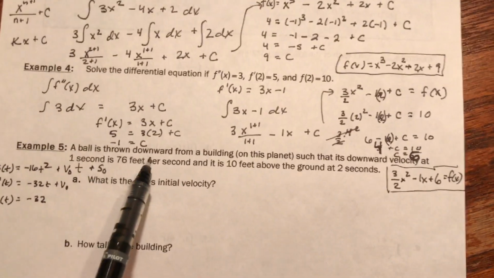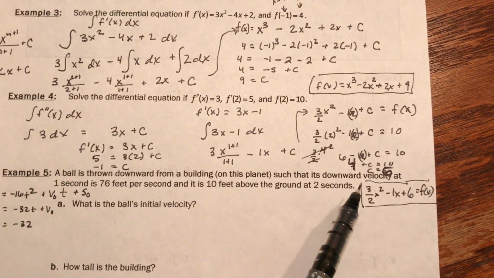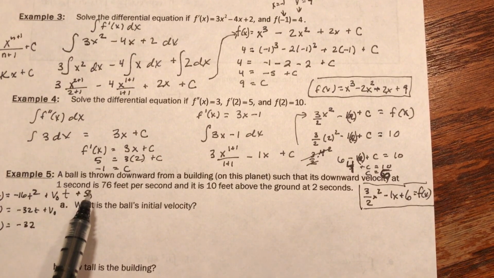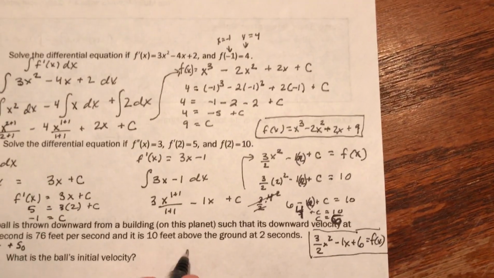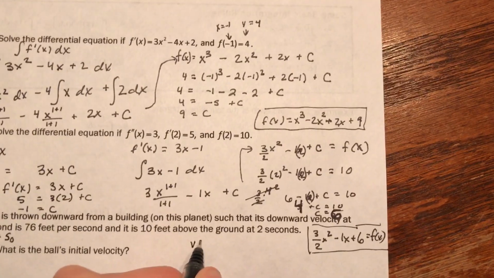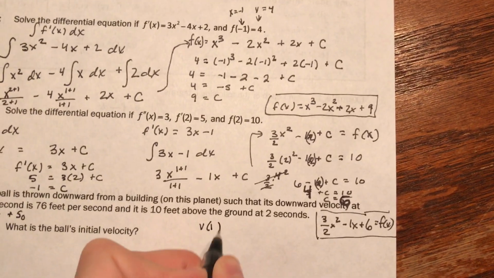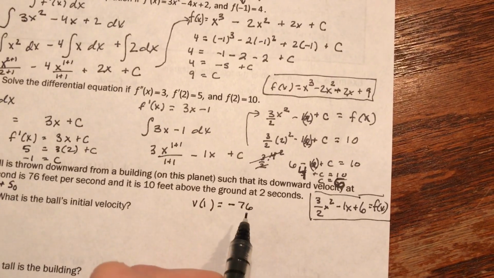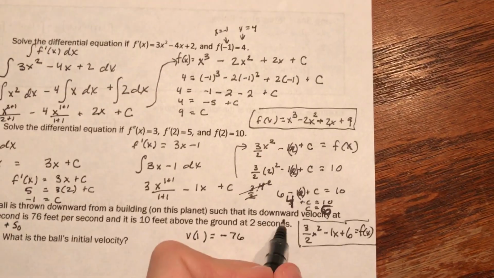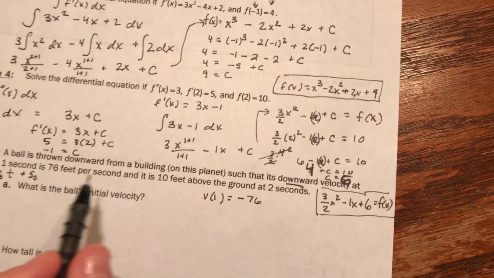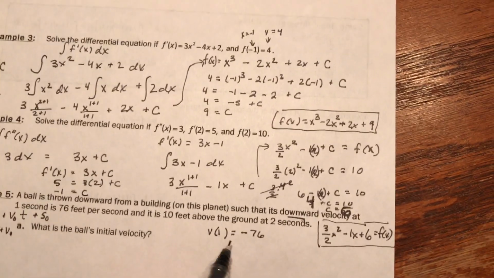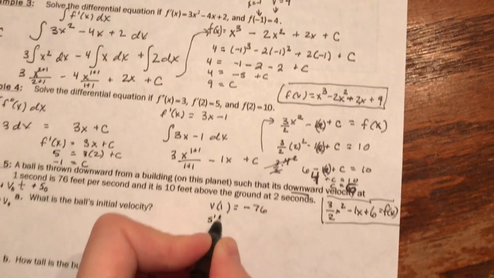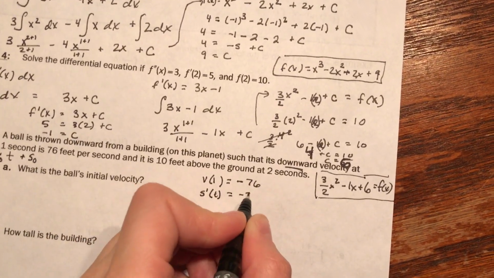The ball is thrown downward from a building such that its downward velocity at 1 second is 76. Okay, well, that's telling us that the velocity at 1 second is equal to negative 76. Now, I use a negative because we say we're going downward. That's going to be important. Another way I could have written it is s prime of t equals negative 76, right?